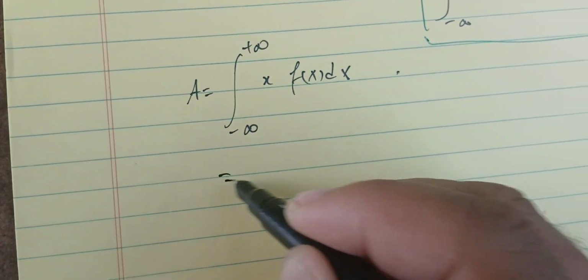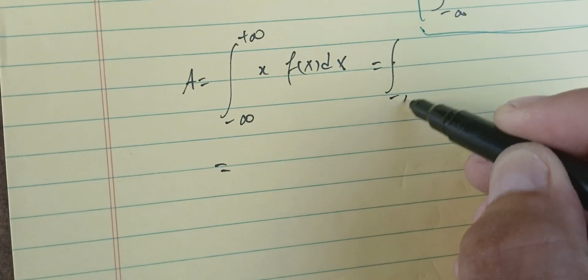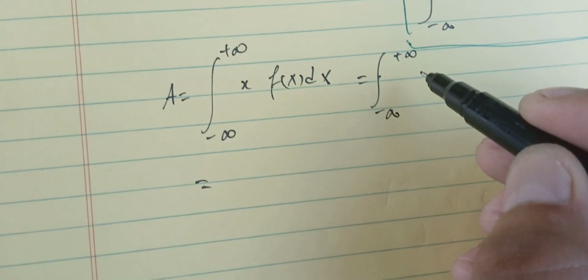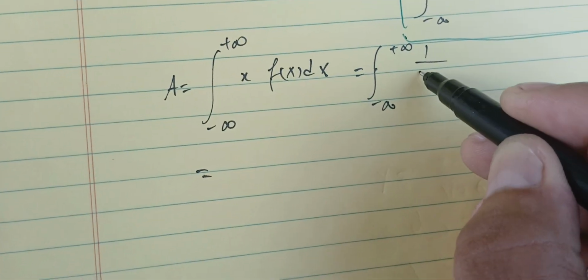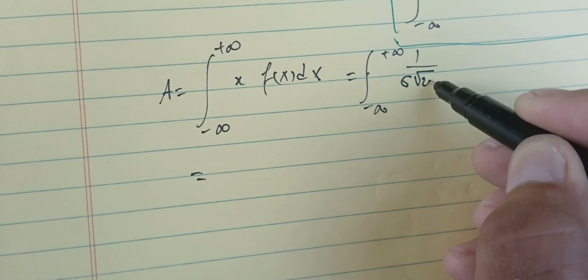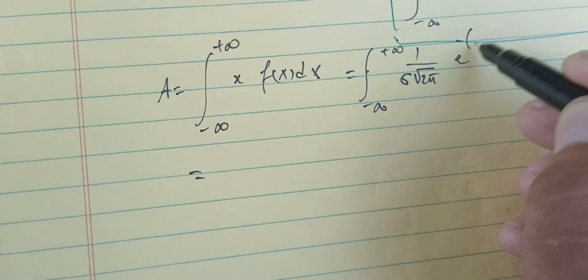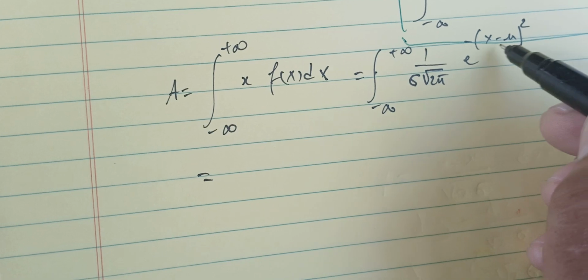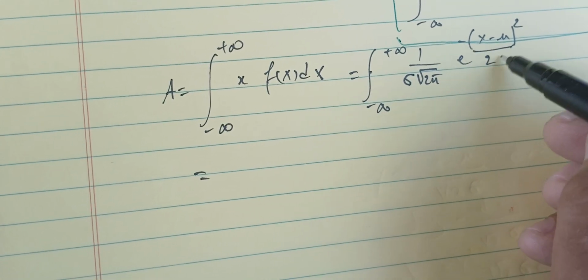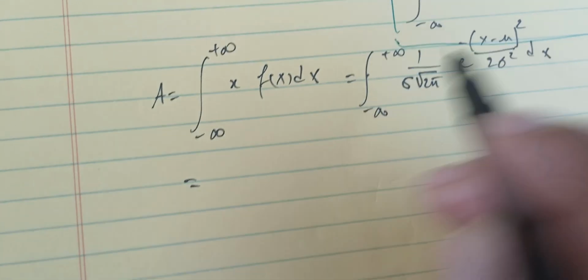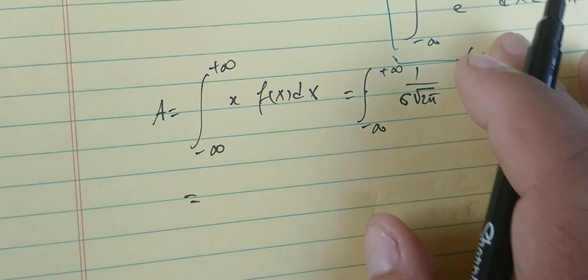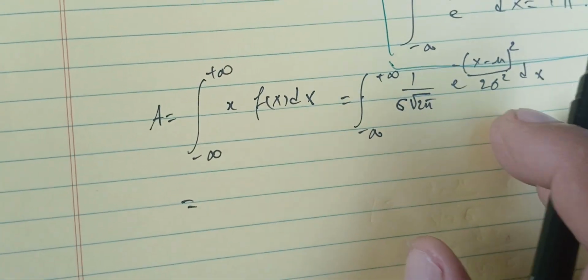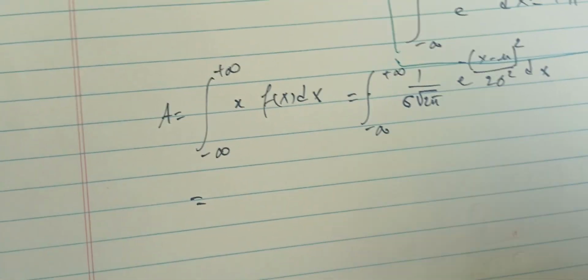Here we can write this as the integral between minus infinity and plus infinity. Here we have f, it's 1 over sigma square root of 2 pi e to minus (x minus mu) squared over 2 sigma squared dx. We're going to simplify this expression. We will introduce a new variable. Let's call it y.